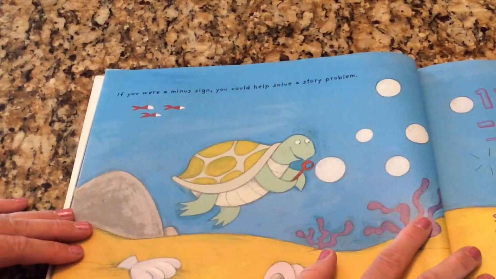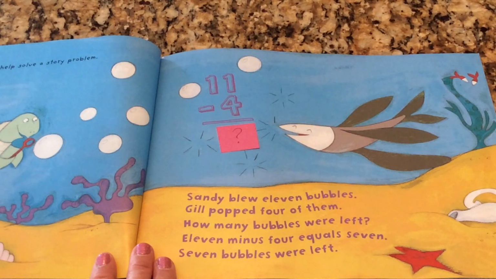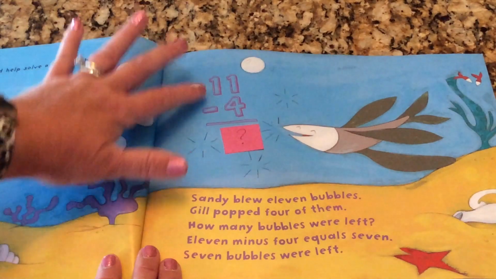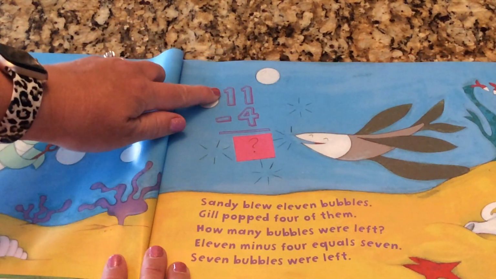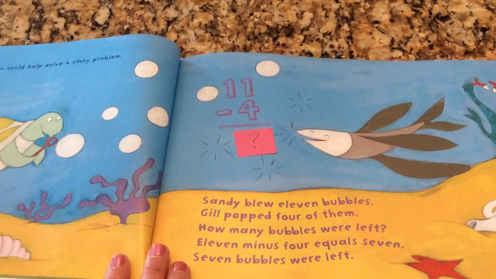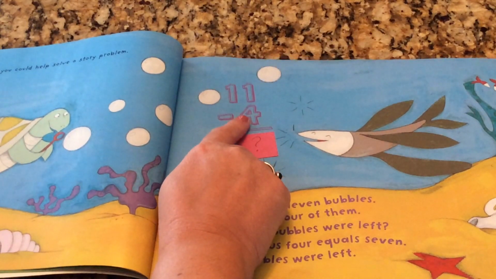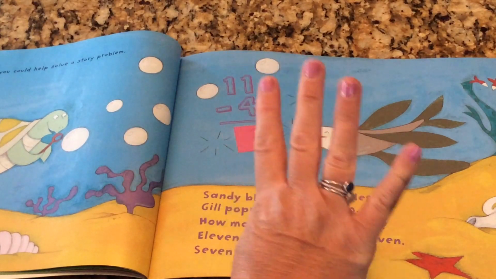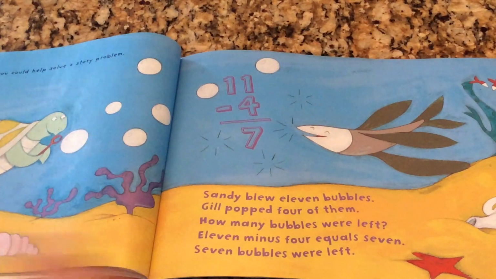If you were a minus sign, you could solve story problems. Sandy blew 11 bubbles. Gil popped 4 of them. How many bubbles were left? So 11 minus 4 equals how many bubbles left? Do you have 11 fingers? Nope. So we will have to use the count back strategy. Say this number and count back that many fingers up. 11, 10, 9, 8, 7. So he should have 7 bubbles left. There it is.